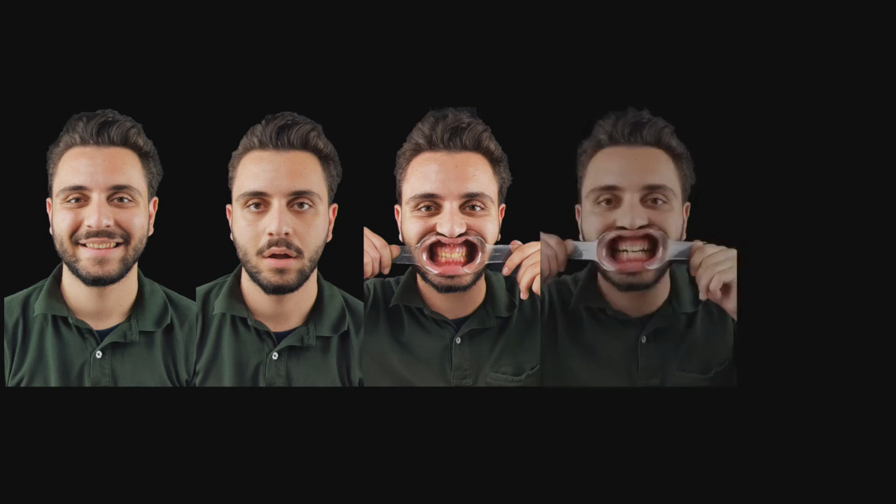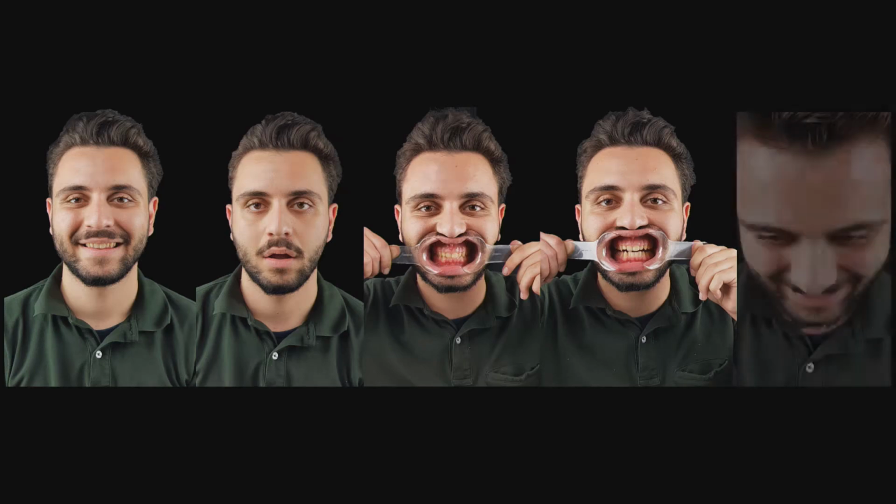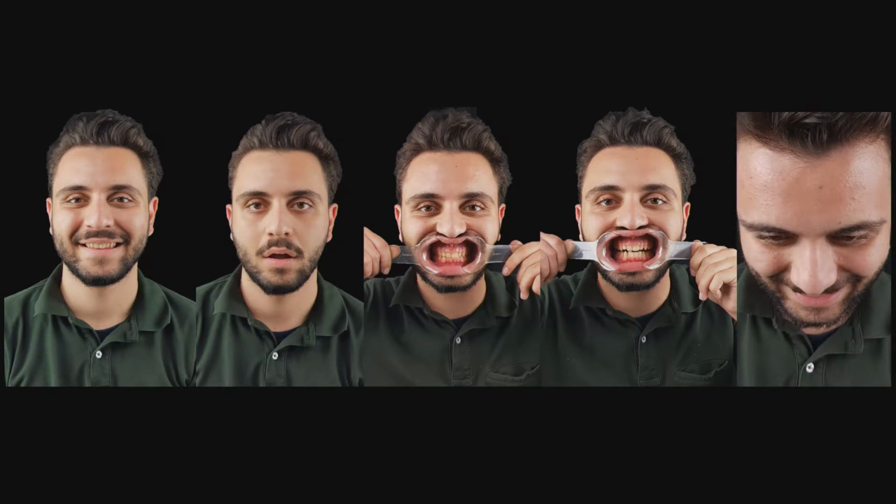The third picture is retracted lips in central occlusion. The fourth one is retracted lips with open bite. And the last one is the 12 o'clock picture. This way you can see the vestibulolingual position of the teeth and the width of the teeth.